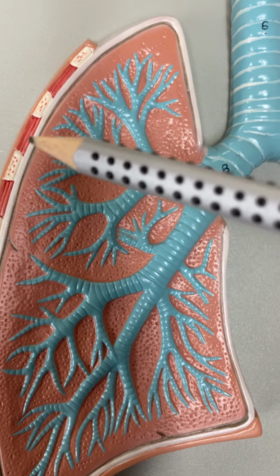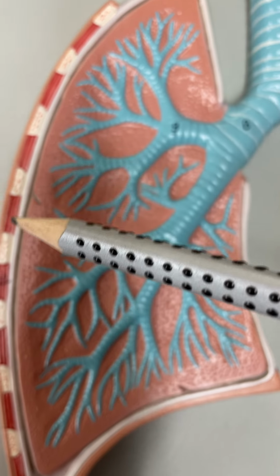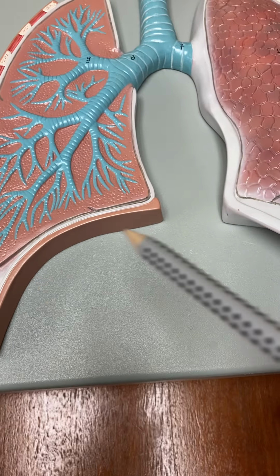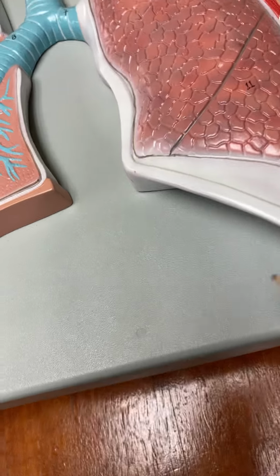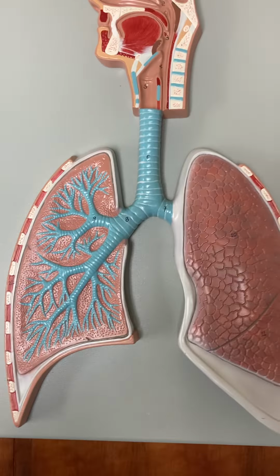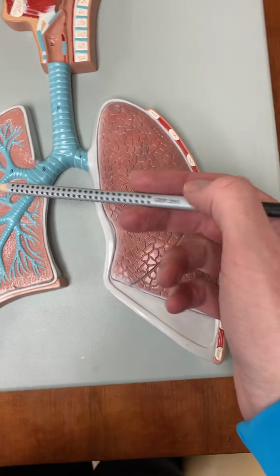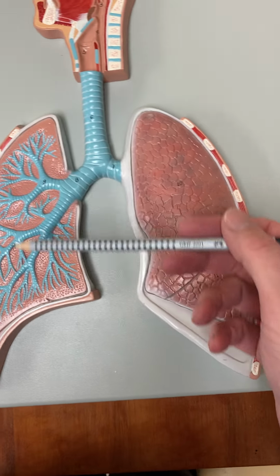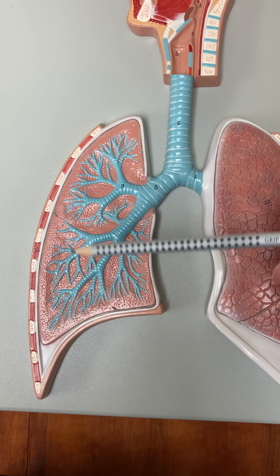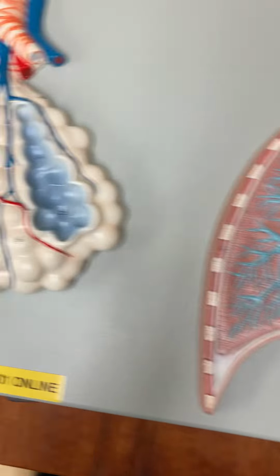In between the ribs are the red intercostal muscles. And then you also see the diaphragm down here at the base of the lungs. Okay, so that is, oh, and then the lobes are not super visible on this side, but the right lung has 3 lobes: superior, middle, and inferior lobes.